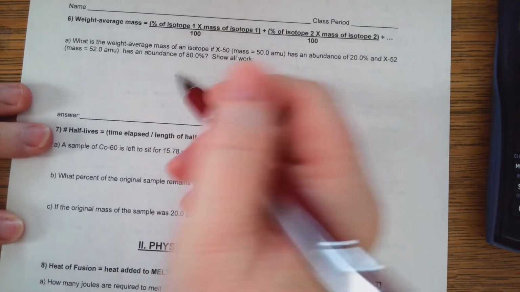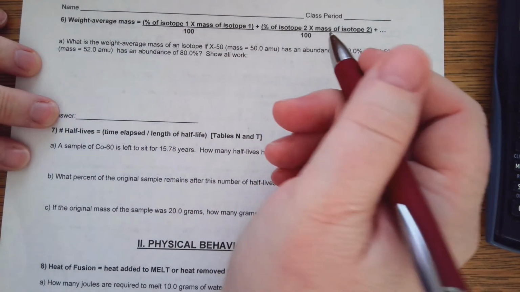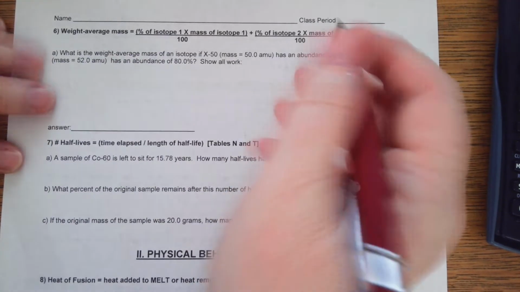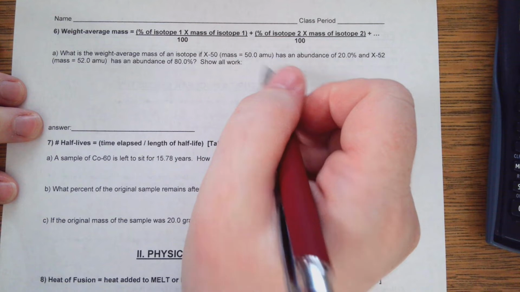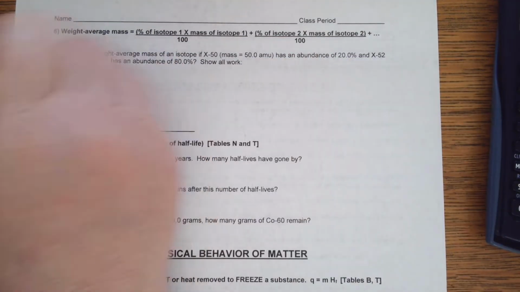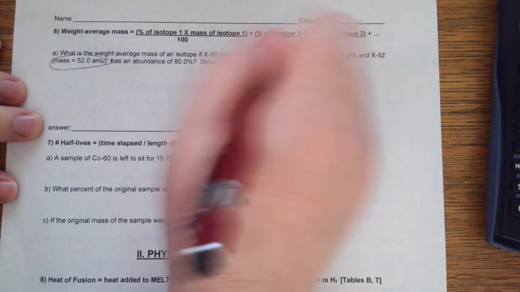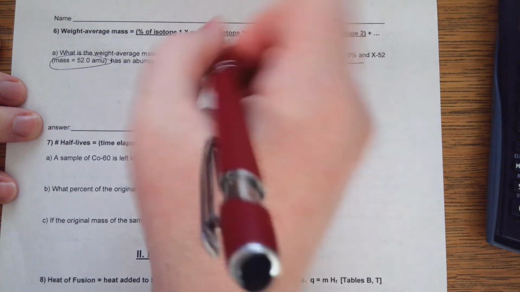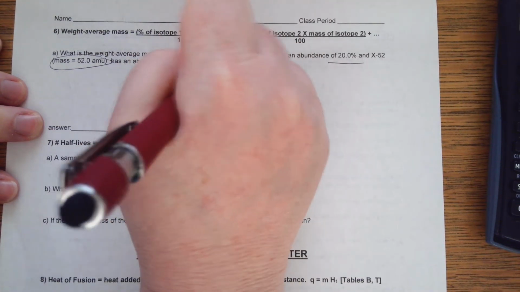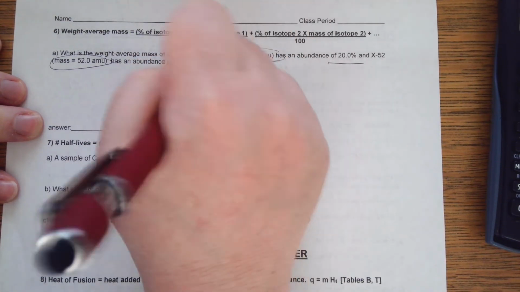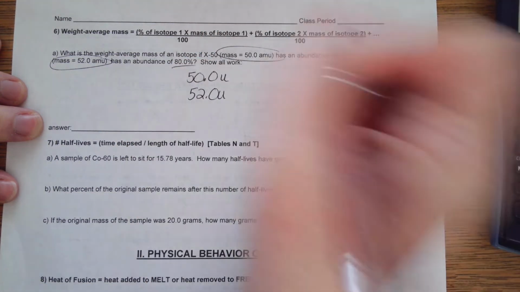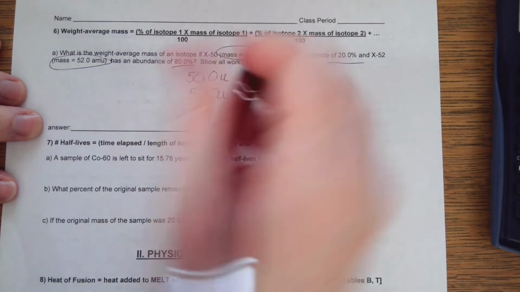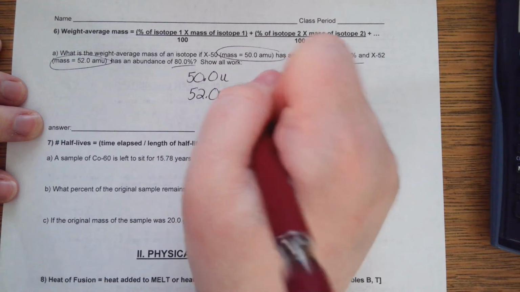All right, now we're going to do atomic mass. Okay, and we have to do it using some calculations. So I have this atomic mass, and I have this atomic mass, and I have 20%. So what I'm going to do is take 50 atomic mass units, 52 atomic mass units. The 52 goes with 80%, but I need to change it to a decimal.